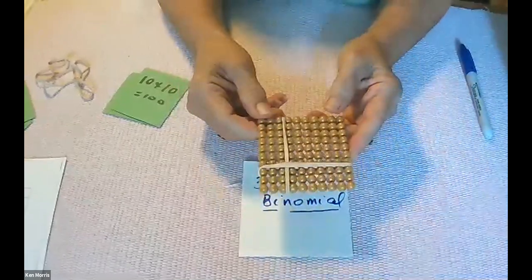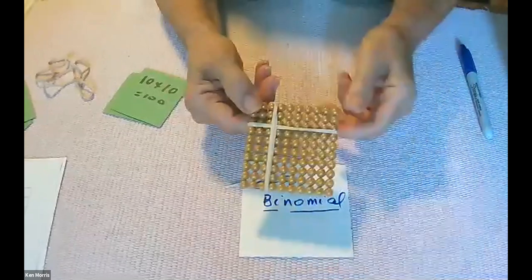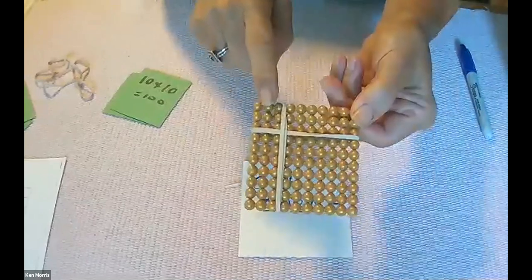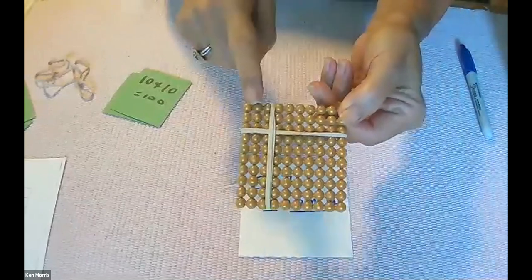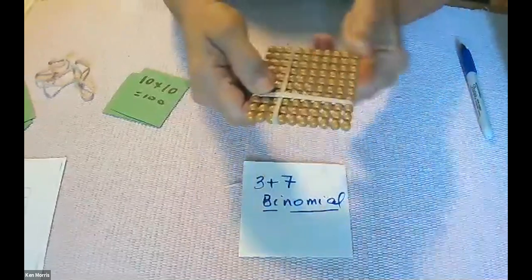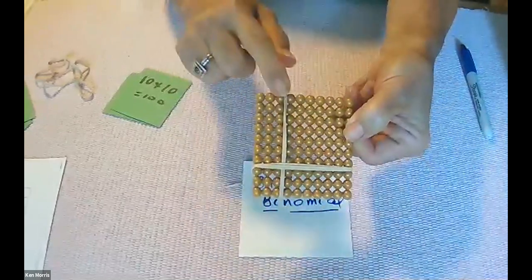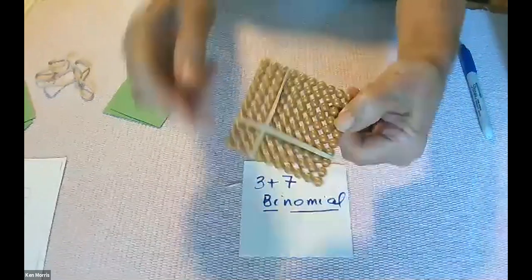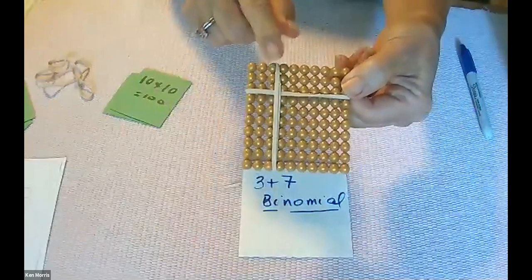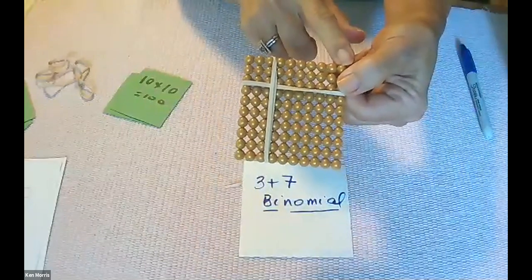are really fun. All right, so now I have created, again, a binomial going in this direction. I have a binomial we already talked about in this direction, 3 plus 7. And now I created the same binomial going in this direction, 3 plus 7.